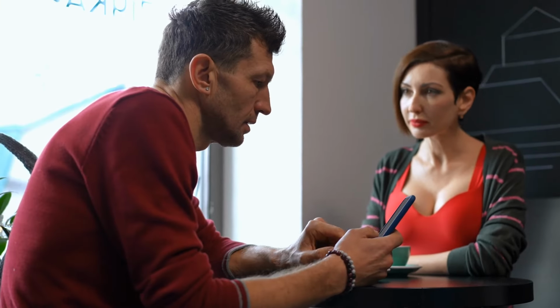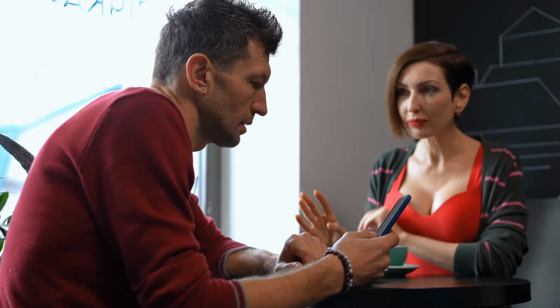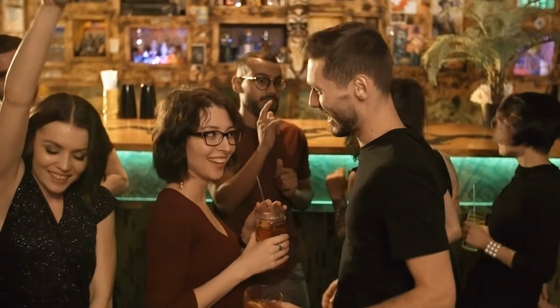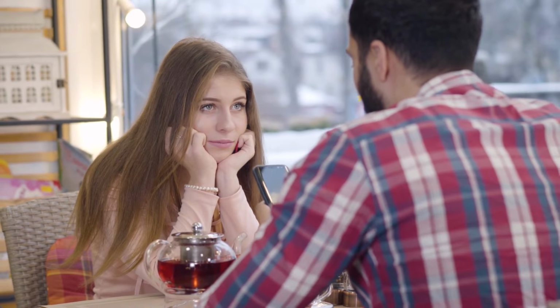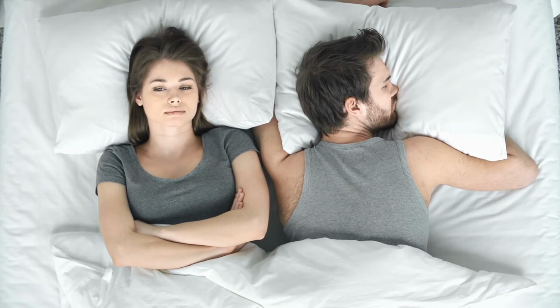Or if your partner doesn't communicate properly about whereabouts, doesn't set appropriate boundaries with friends of the opposite sex, all of this can worsen the insecurities or anxieties you already have, as well as create new ones.